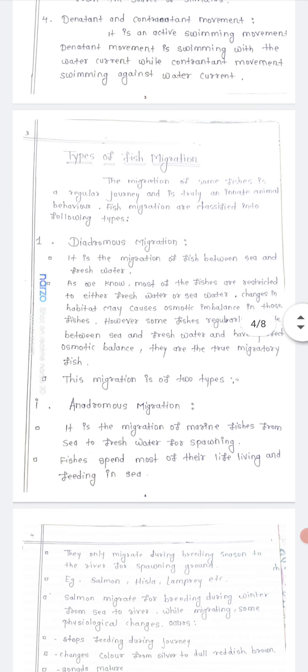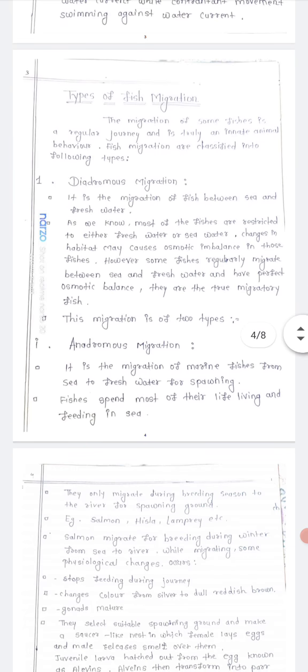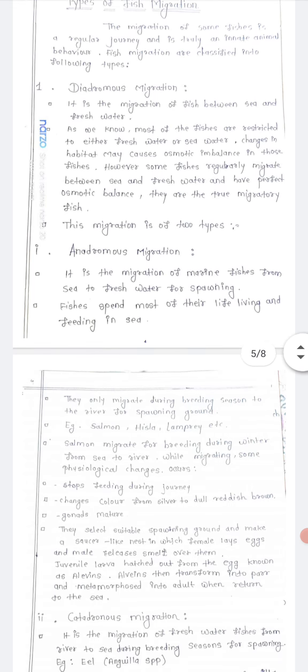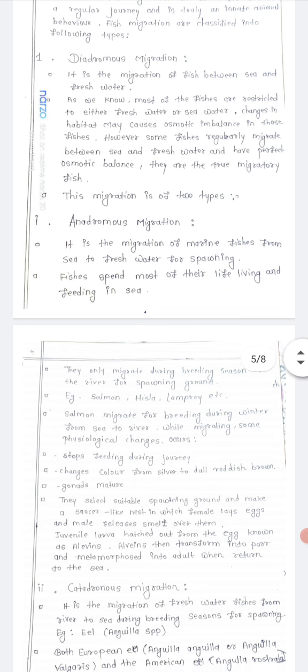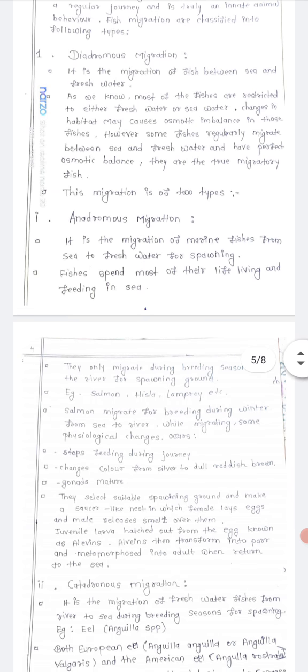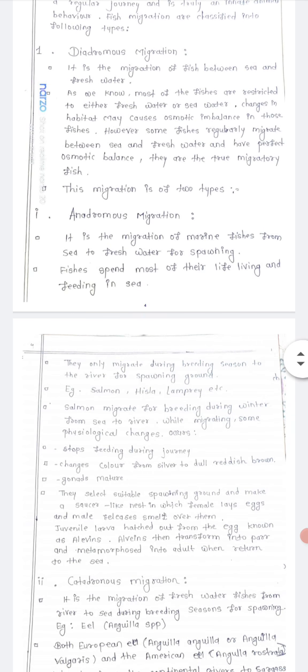Thus, diadromous migration is of two types. First is anadromous migration. It is the migration of marine fish from sea to fresh water for spawning. These fishes spend most of their life feeding and growing in the sea. They only migrate during the breeding season to the river for a spawning ground. Example: salmon, hilsa. Salmon migrate for breeding during winter from sea to river.